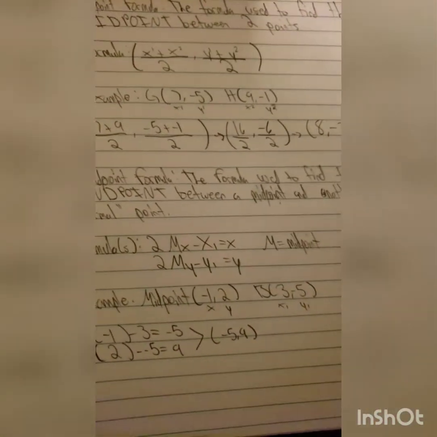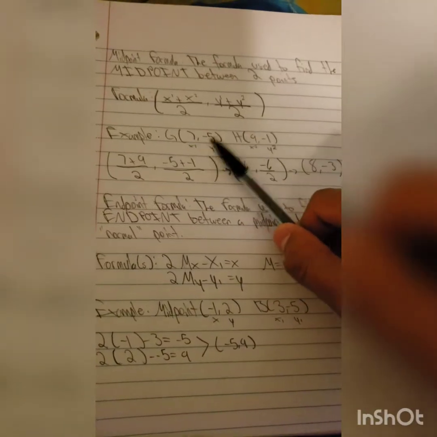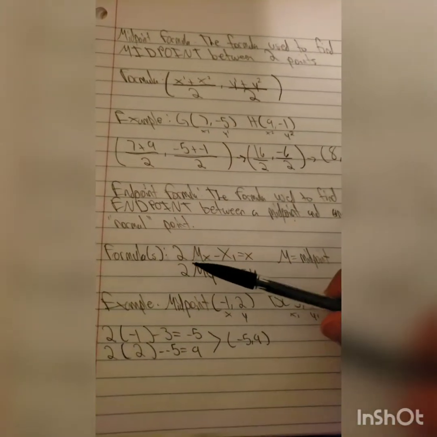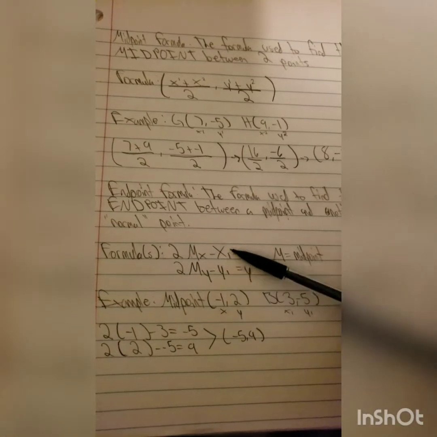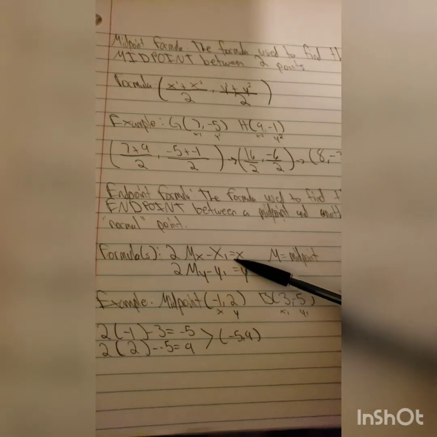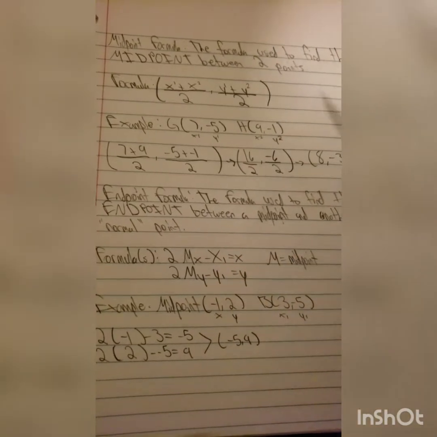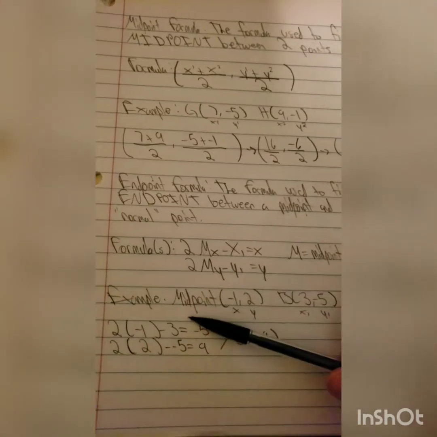So now we're at the endpoint formula, which is a formula used to find the endpoint between a midpoint and another normal point. And by normal, I would mean something like this. So the formula for this would be 2m minus the x from point 1, which would equal x. And the m is just the midpoint. And then here, same thing, but with y instead.